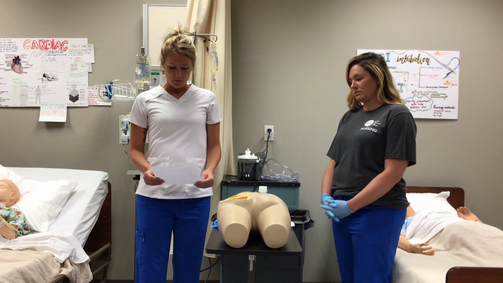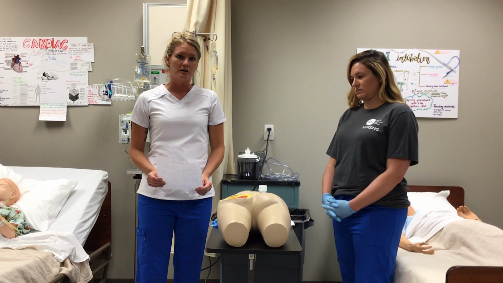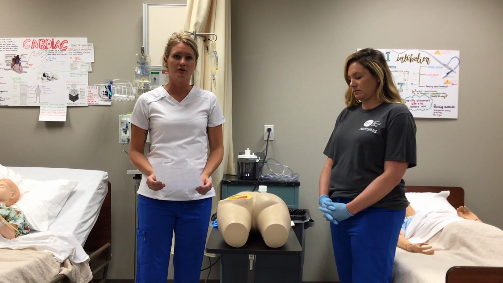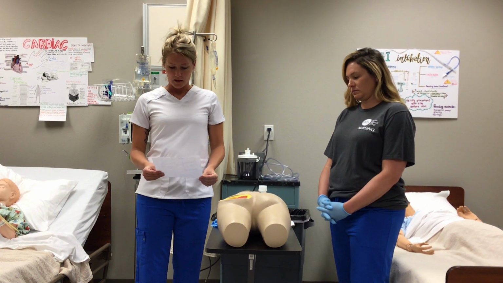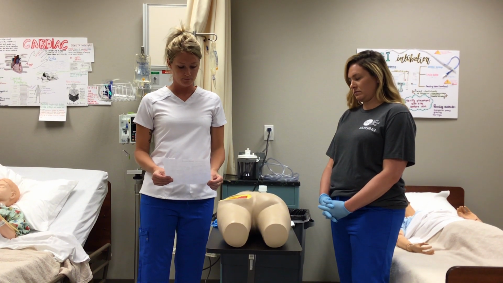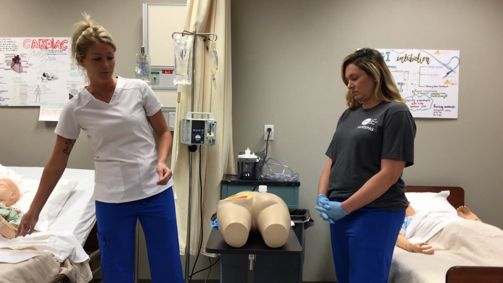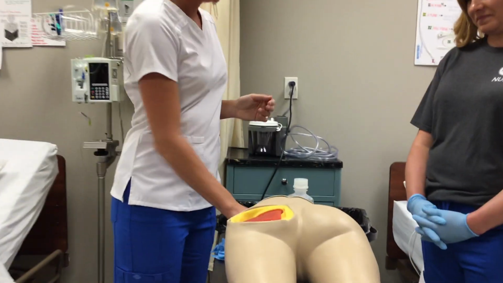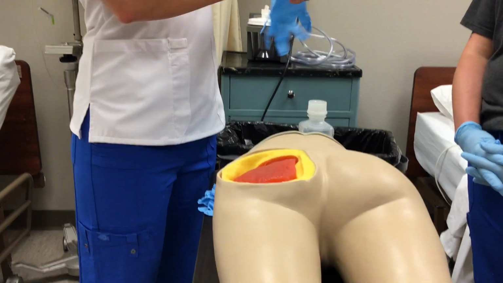And you always want to tell your patient not to wait until their pain is out of control before they ask for it. They need to ask for it at the onset of their pain and avoid any alcohol or any other CNS depressants. And now I'm going to show you guys how to culture. You would sanitize your hands and then put on lots of gloves.